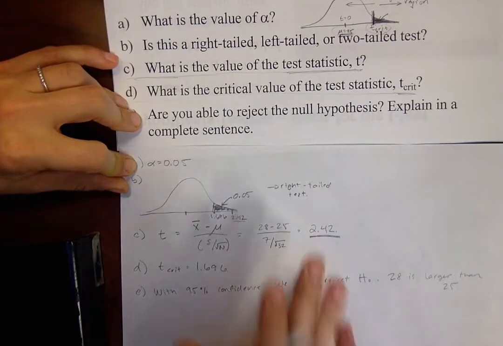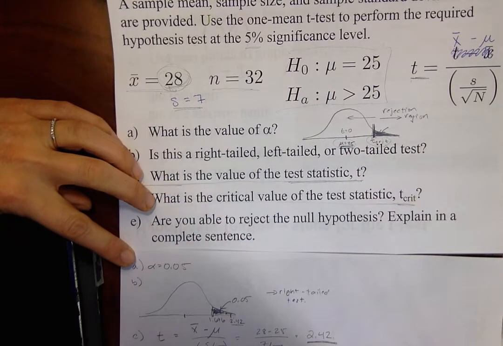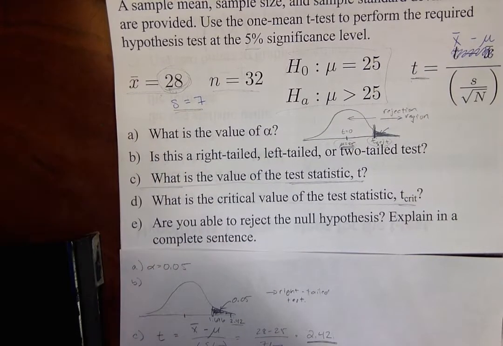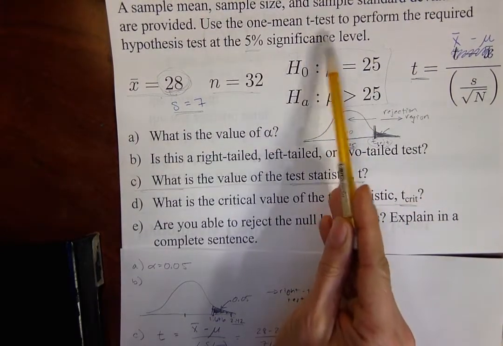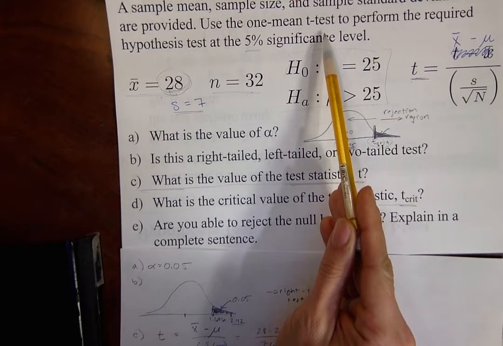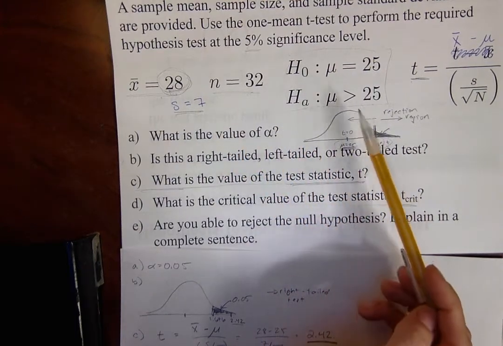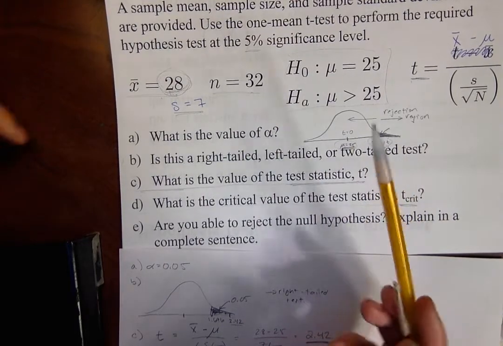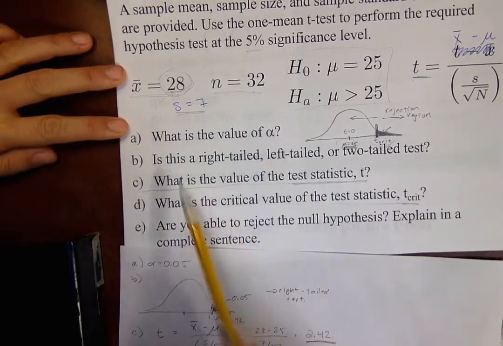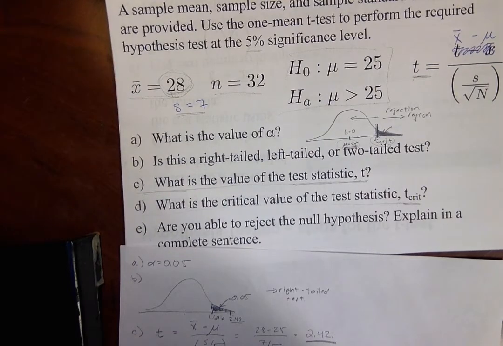Okay. So it may not surprise you that a question like this will be one of two questions on your quiz. So it will be a t-test, and you'll use the t-table to answer the question. It'll be very similar to this. The numbers will change. It will either be a right-tailed test, a left-tailed test, or a two-tailed test. And this will be the wording of the parts that you need to answer. So that is something to look at and make sure you feel comfortable with.